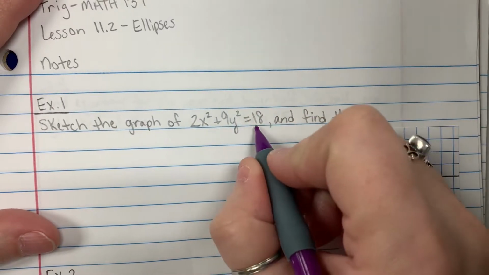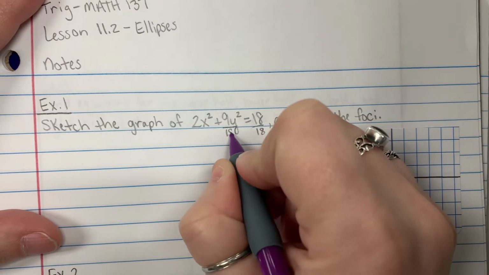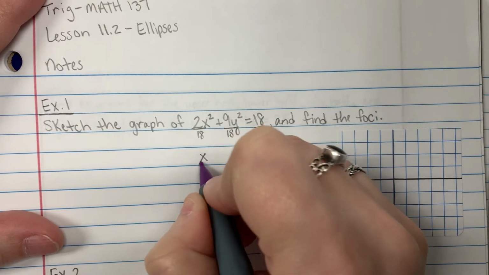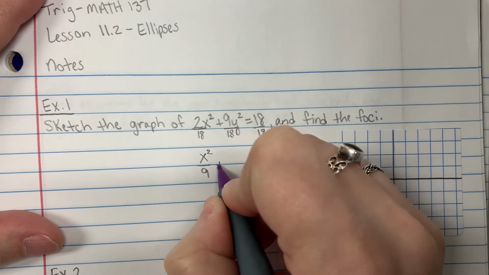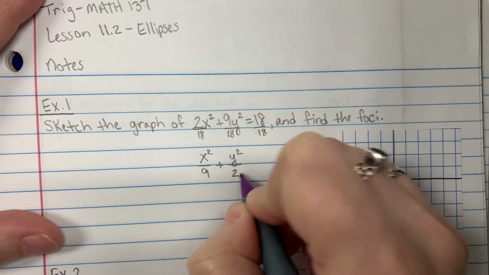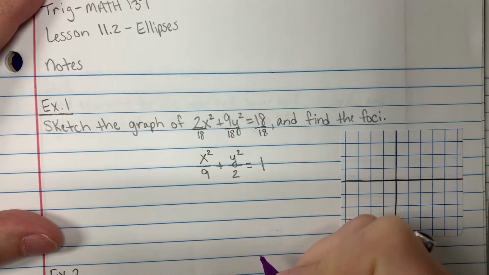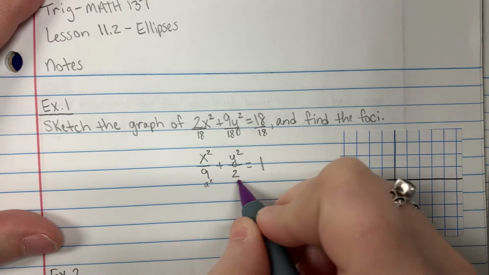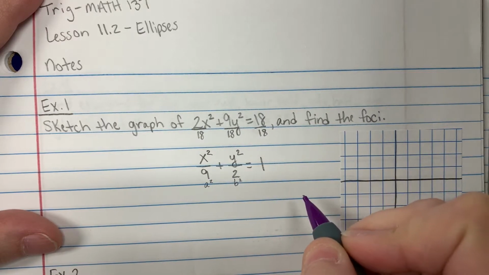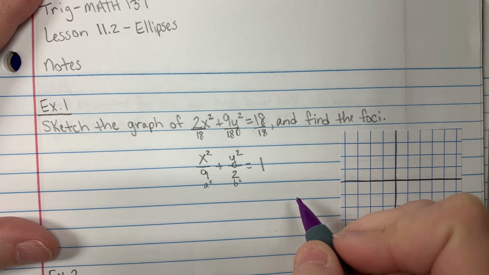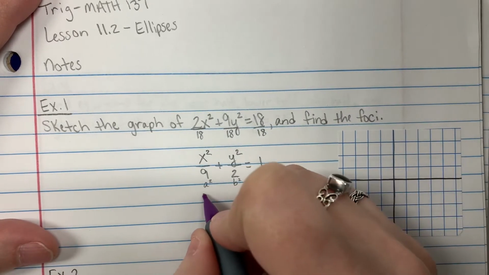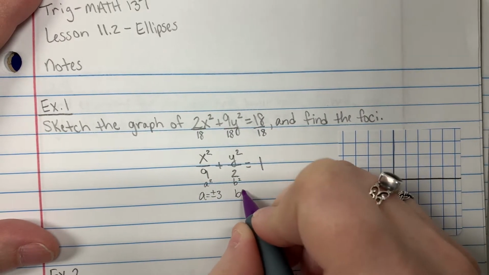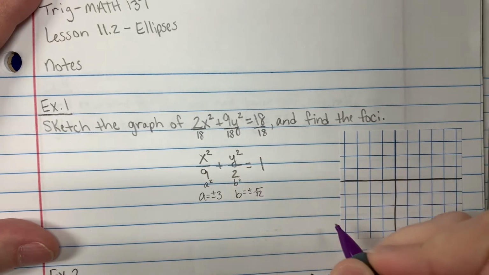So I'm going to go through and divide everything by 18 to make that happen. That's going to give me x squared over 9 plus y squared over 2 equals 1. Because 9 is bigger than 2, this is my a squared, this one is my b squared, so I always just mark that for myself. And then, what is a and b? So a has to be plus or minus 3 if I square root that, and b has to be plus or minus the square root of 2.